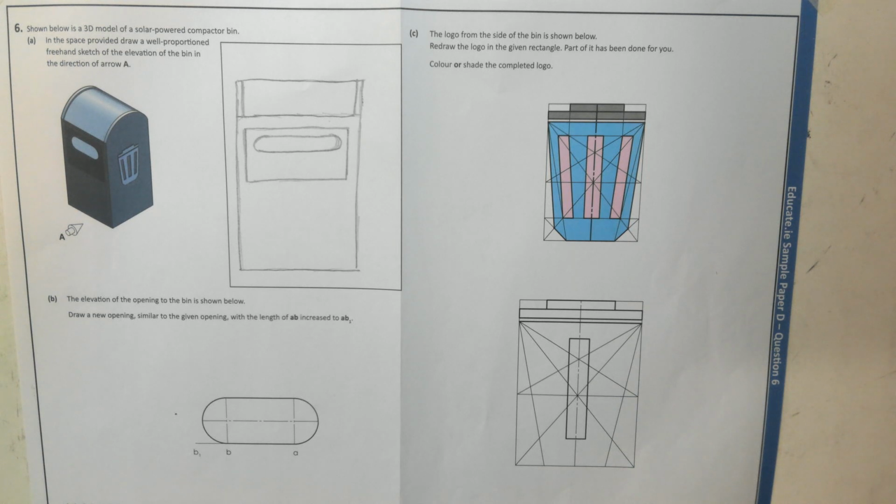And that's our sketch drawn in there for part A, looking in the direction of arrow A there.